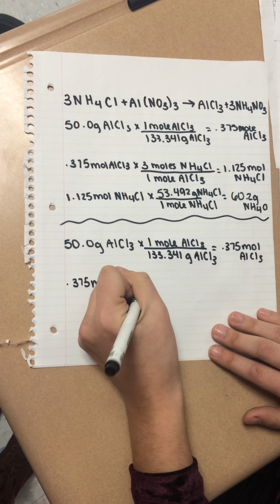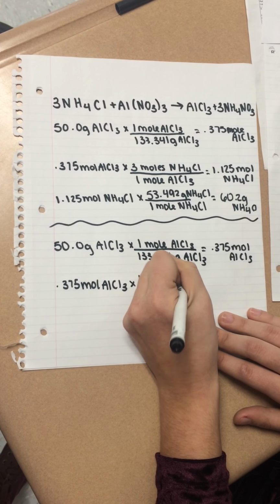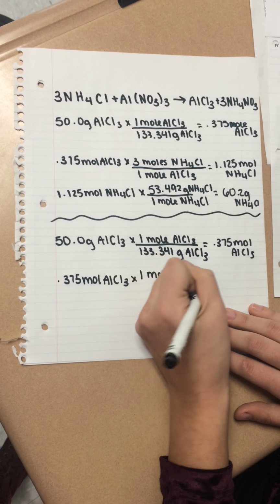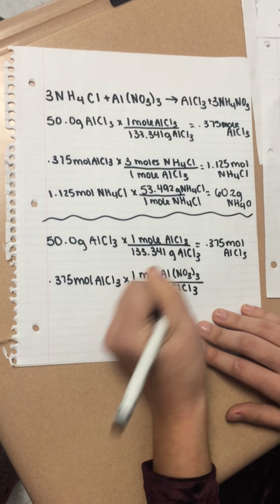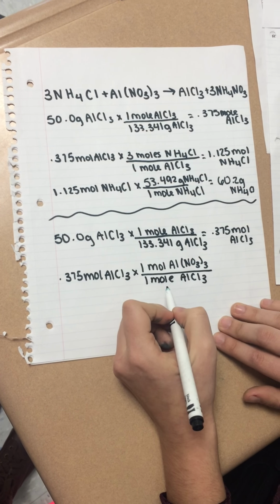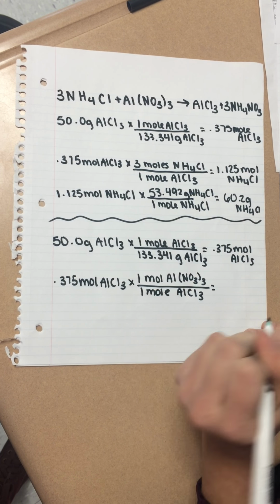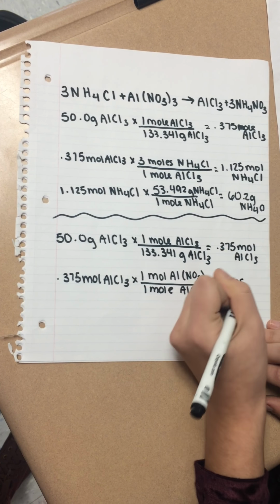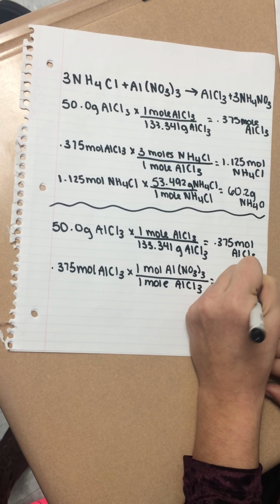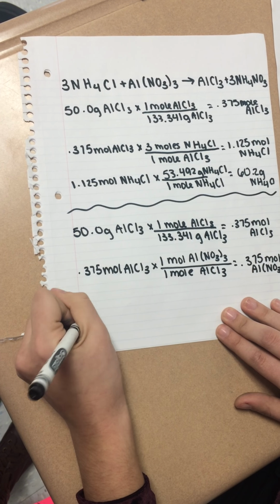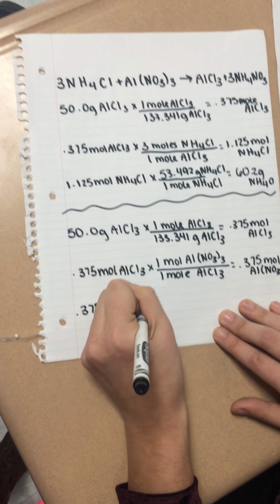So you take that number, 0.375 moles, and then you multiply that times 1 mole of aluminum nitrate, NO3, over 1 mole of aluminum chloride. You take the 1 mole because aluminum chloride has 1 mole, and aluminum nitrate has 1 mole as well. So then you get the same thing, 0.375 moles, but now it's moles of aluminum nitrate, AlNO3, subscript 3.